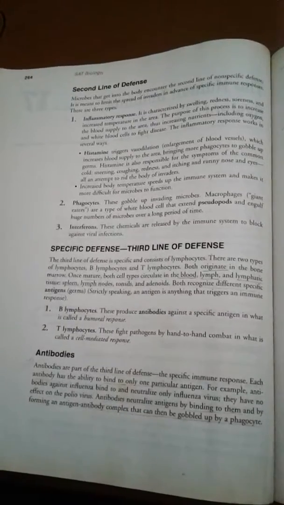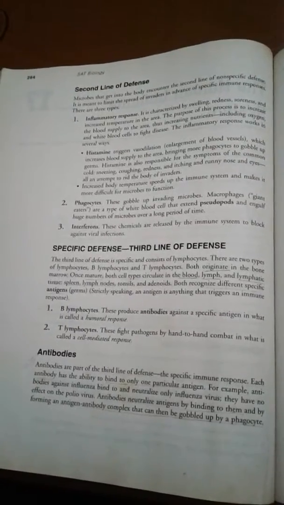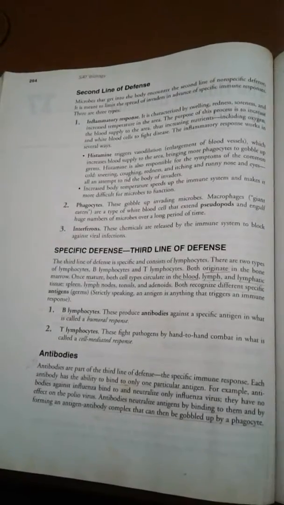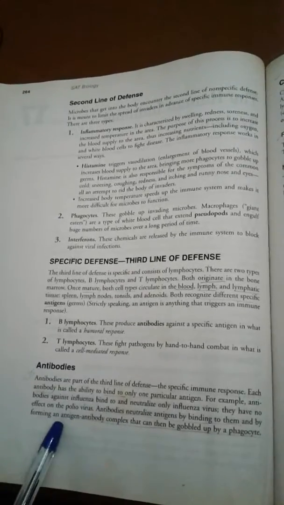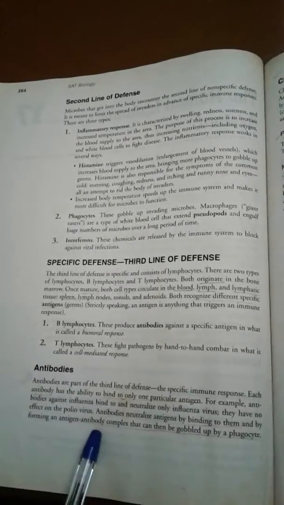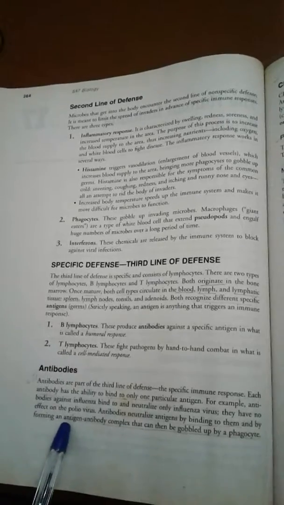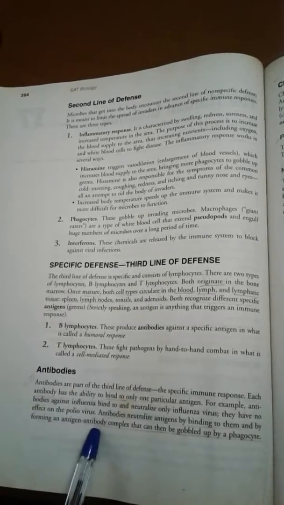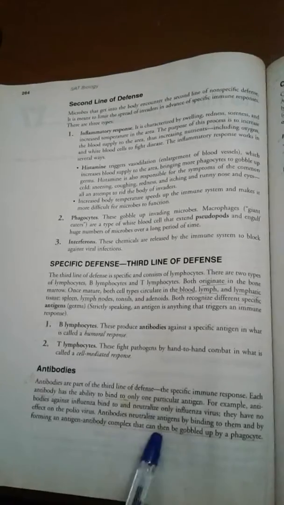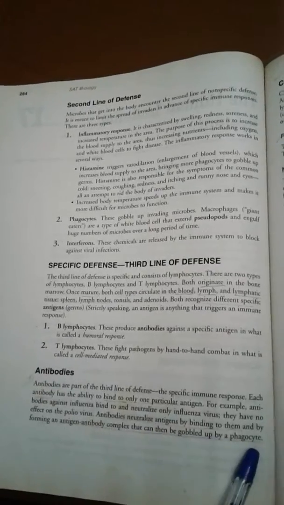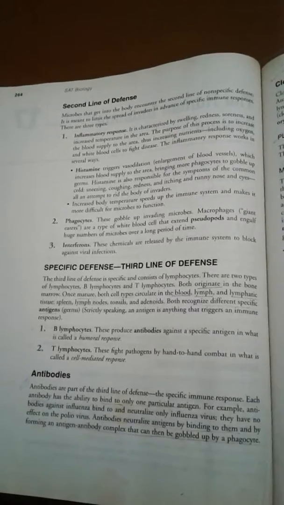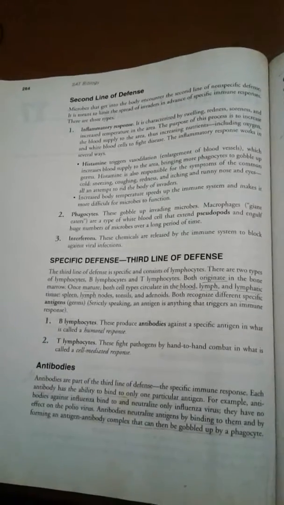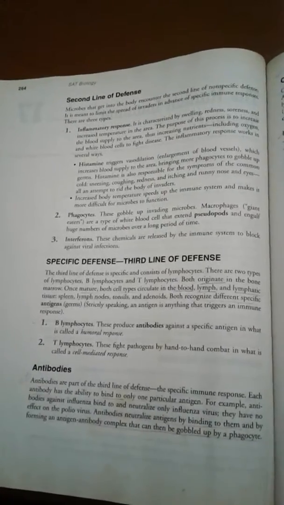So they stop their attack. They stop the antigens attacking the cells by binding to them. And then after that, we've got an antigen-antibody complex, which is the antigen and antibody together. Remember, the antigen is from the pathogen, while the antibody is from our B lymphocytes, that can then be gobbled up by a phagocyte. So when we have the antigen-antibody complex, a phagocyte would pass by and gobble it up.